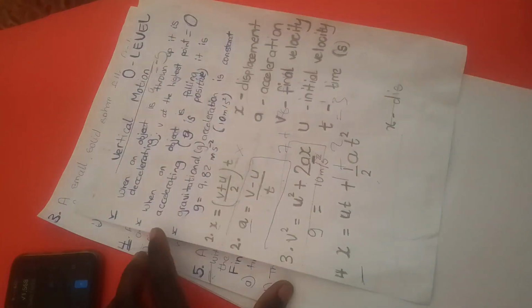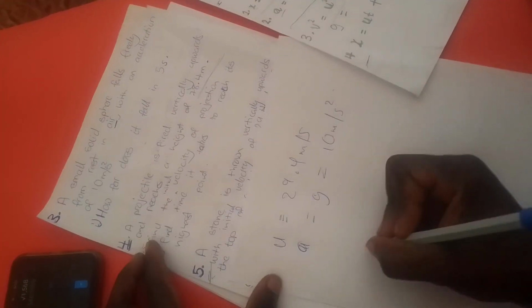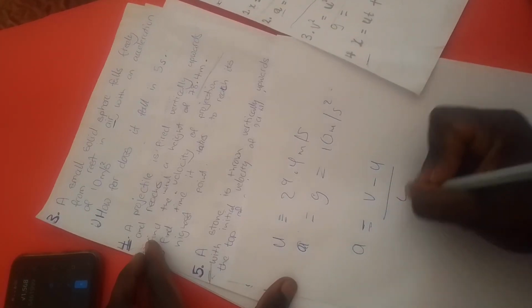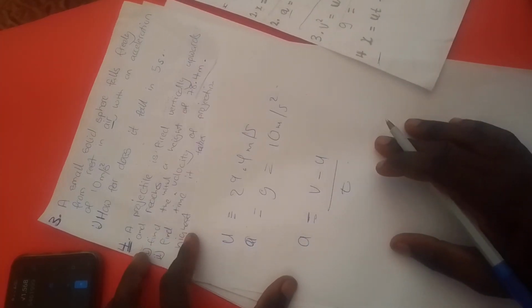Why? Because there is no x in it. There is no displacement, because we have not been given displacement. So this equation is saying that A is equal to V minus U over T. But we're not looking for A now. We are looking for T.